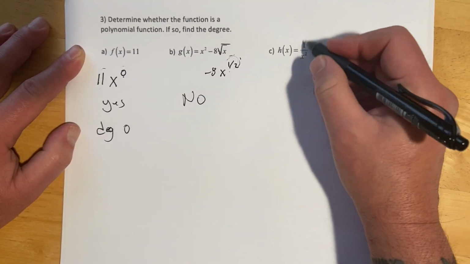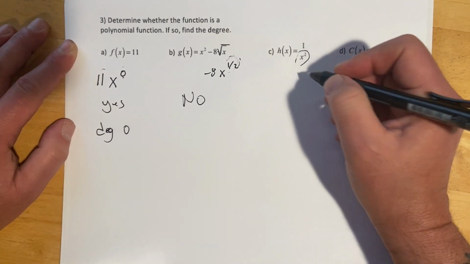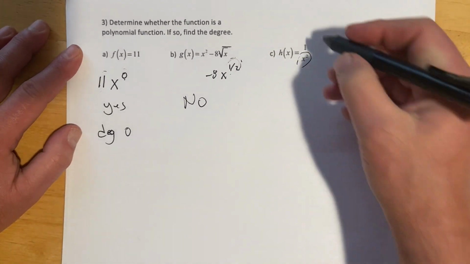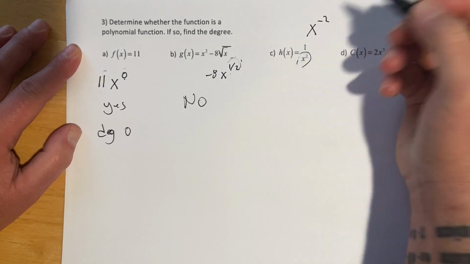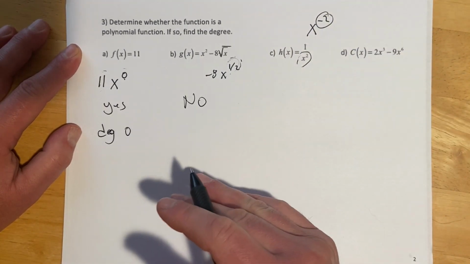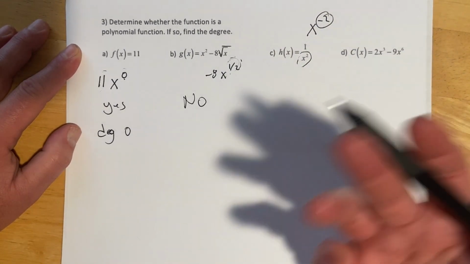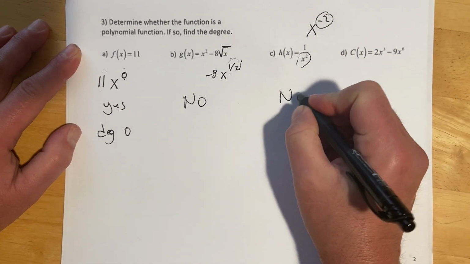This is a no because it's a fraction, so we can't have the exponents in the denominator. And then even if I rewrite it in the numerator, now it's negative, which was the other thing we couldn't have. It has to be 0, 1, 2, 3, 4, 5, etc. So that is a no.